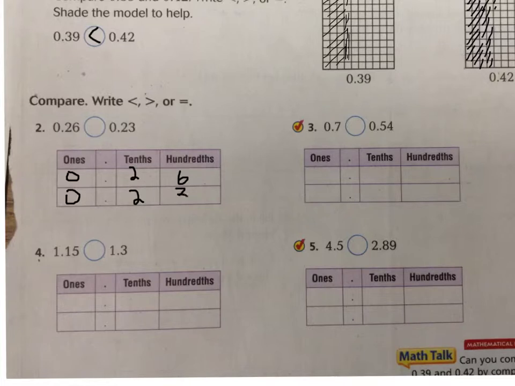So it is just like looking at a normal place value chart when you're comparing numbers. You start with the biggest place and compare those, and if they're the same, you move down a place. So we'll start in the ones place, and they're both zeros. So we'll move to the tenths. They're both twos, so we move to the hundredths, and 6 is larger than 3, so 0.26 is larger than 0.23.